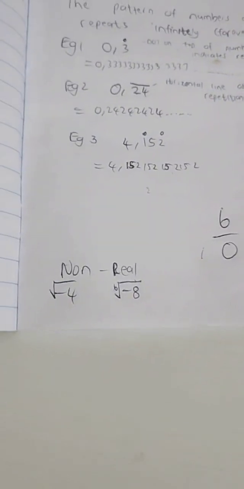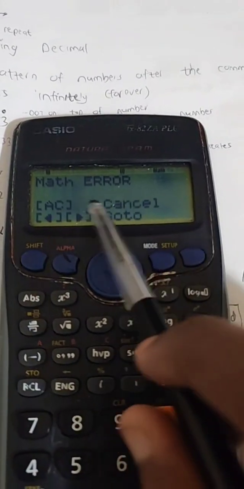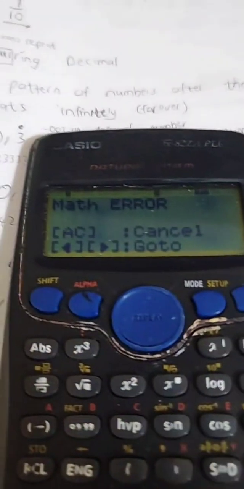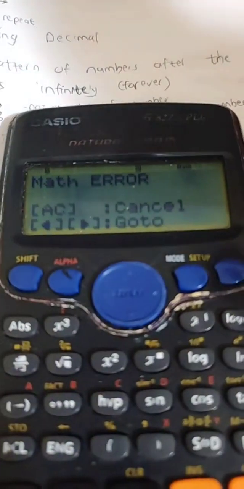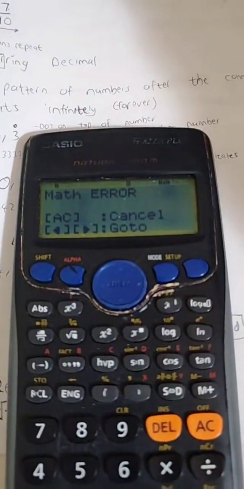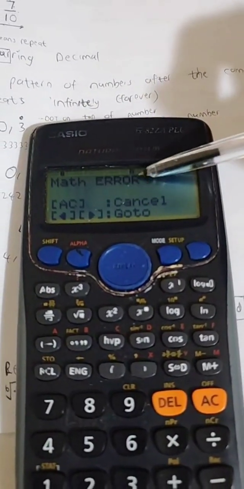You must notice something. Square root of negative 4. Go to your calculator. Square root negative 4. What do you get? Math error. The square root of a negative number. Okay, remember the square root is an even root. But the minute you have a negative number, what do you see? The answer, maths error. What does the maths error mean? The maths error, guys, means non-real.